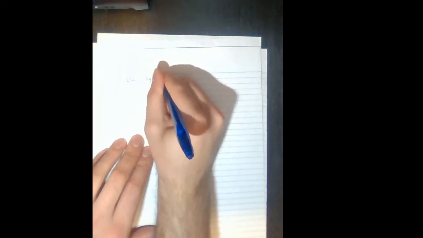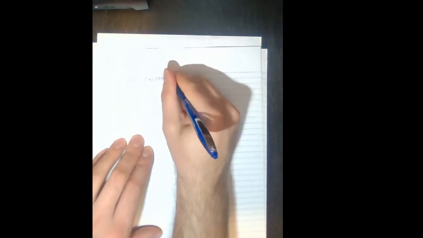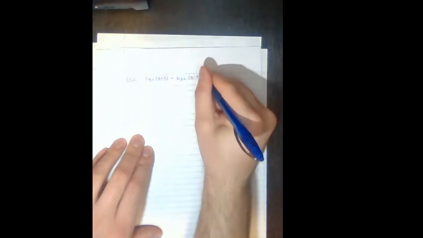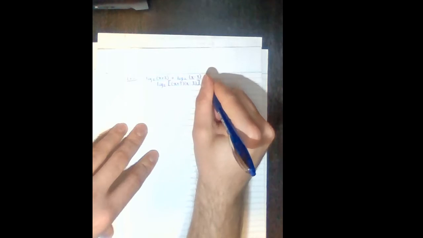So example number 4. Log base 2 of x plus 3 plus log base 2 of x minus 3 equals 4. So again, we can use product rule to combine those into a single log. So we get log base 2 of x plus 3 times the other argument, x minus 3. All of that is going to equal 4.